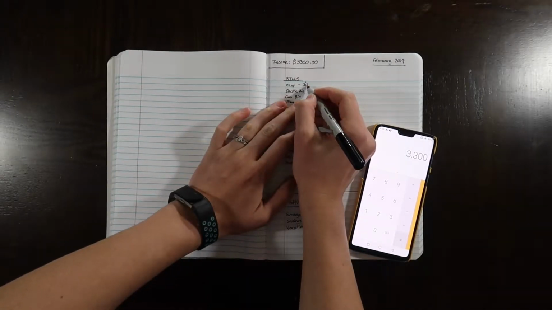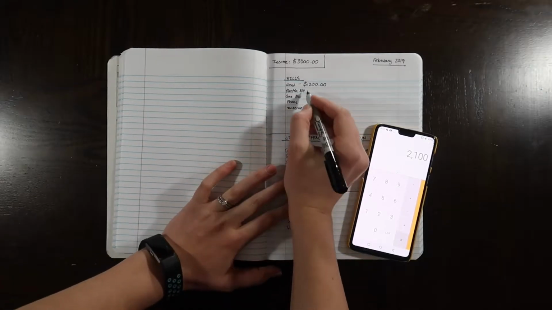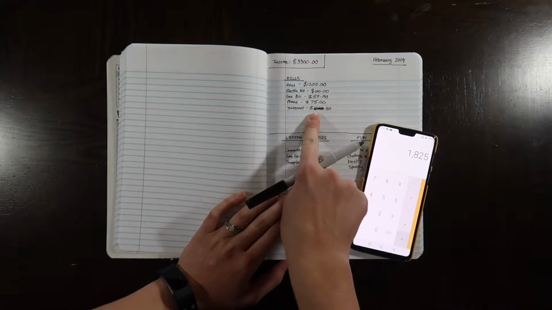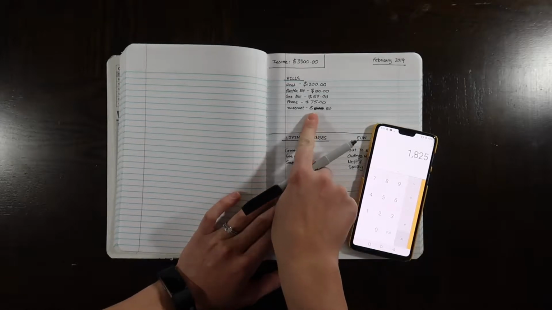Let's say your rent is $1,200. So let's start by subtracting that. Then we move to the next category. And one thing to note with your bills is these are very rounded numbers. However, you wanna make sure that if you have an exact bill, you are putting down that exact amount.